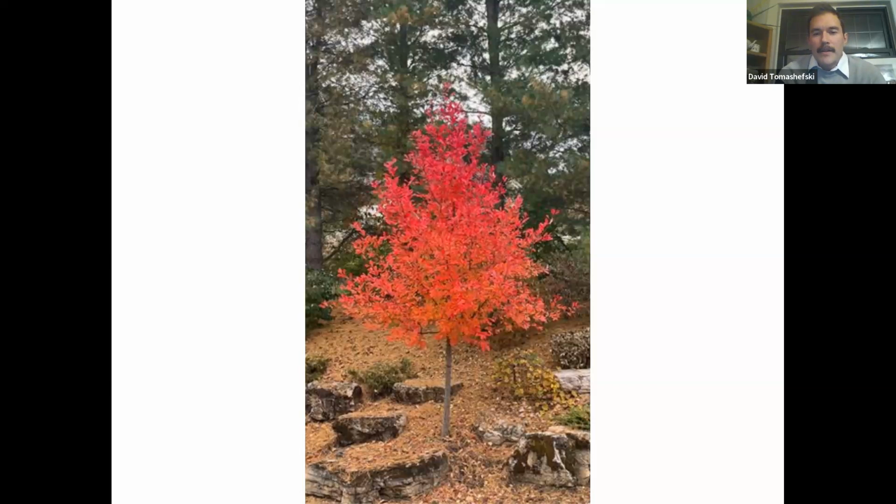It produces berries that the birds love. And in terms of its aesthetic appeal, it has really striking fall coloration, as you can see right here. It turns this brilliant red color. So yeah, if you're thinking about the next generation of shade trees in your yard, why not plant a black gum right there in your soft landings garden?